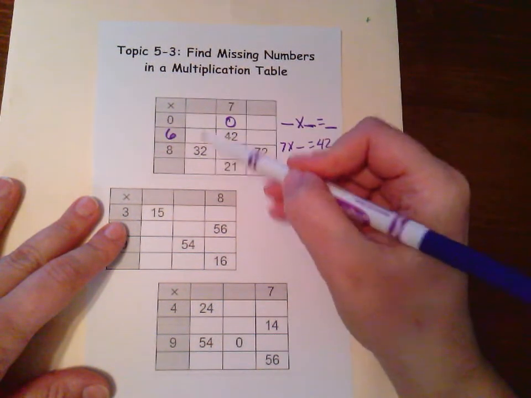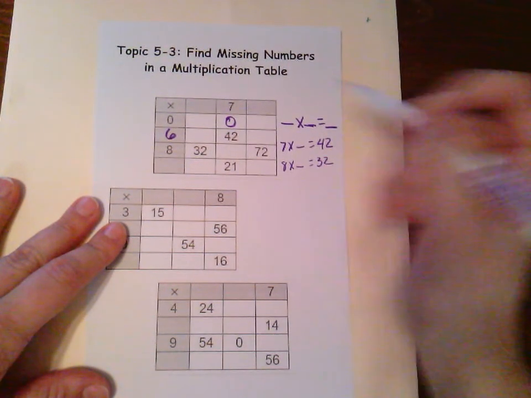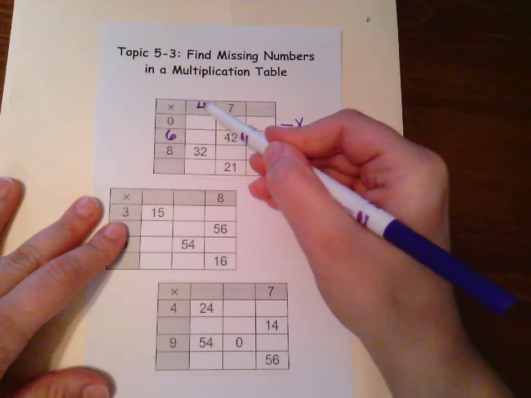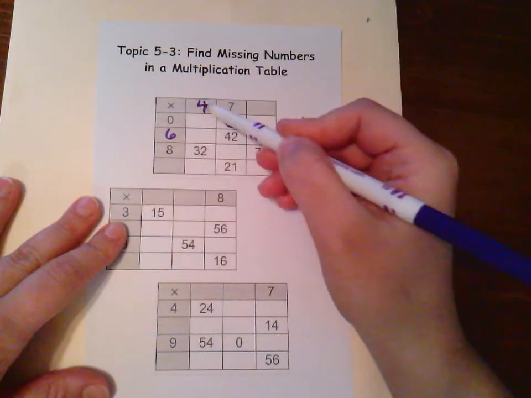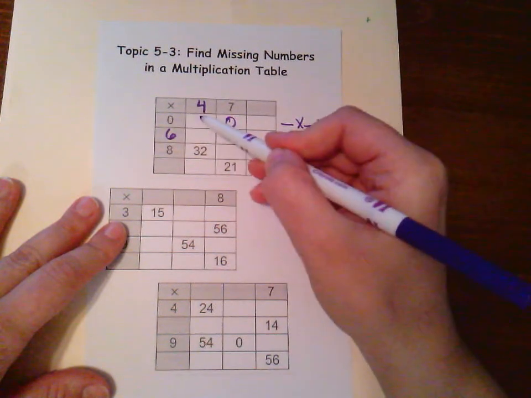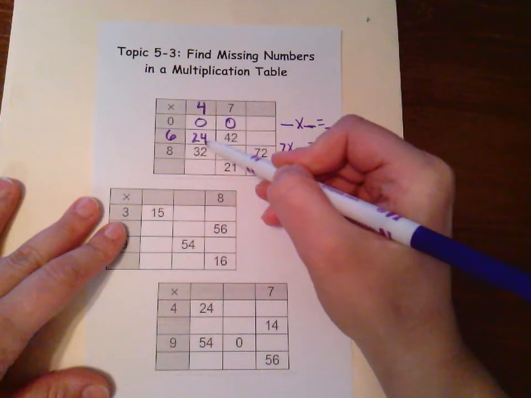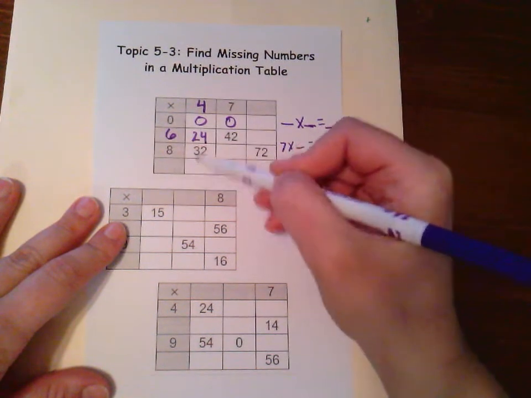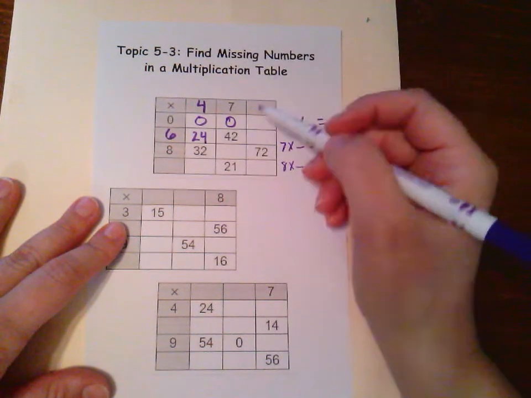Here I see I have an 8 and a 32. So if I think 8 times what equals 32, I'll be able to fill in another spot. And now I have a 4 there. Well, looking down, I now can fill in 0 times 4 is 0. I can fill in 6 times 4 is 24, but I cannot fill in this last spot because I don't know what that missing factor is yet.